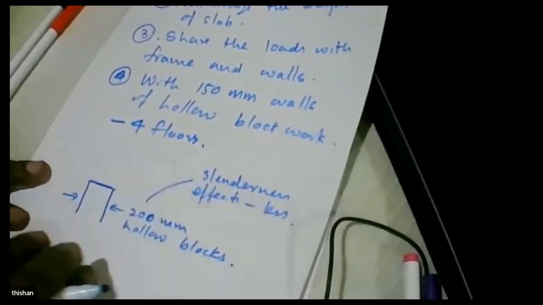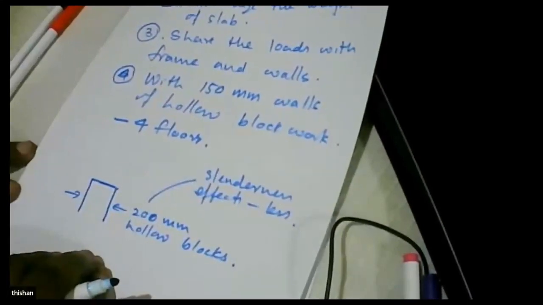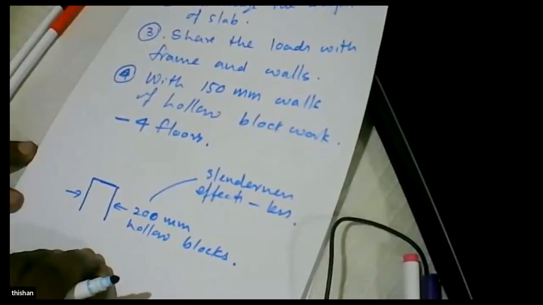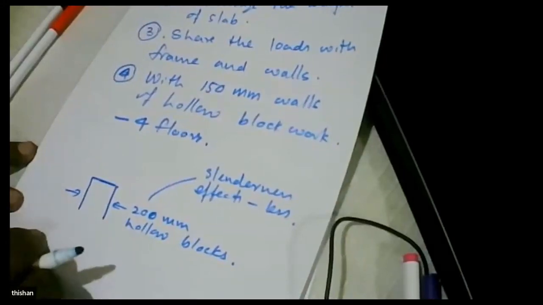So you can see the capacity reduction will be lesser, and because the wall is thicker, it will have a higher capacity to carry the loads.